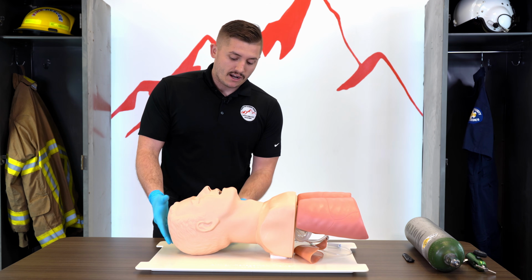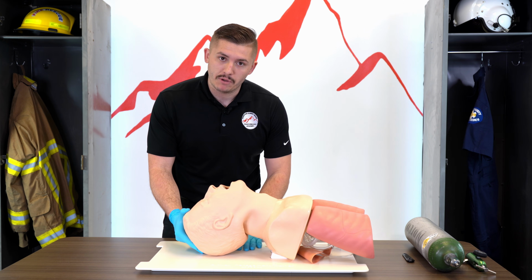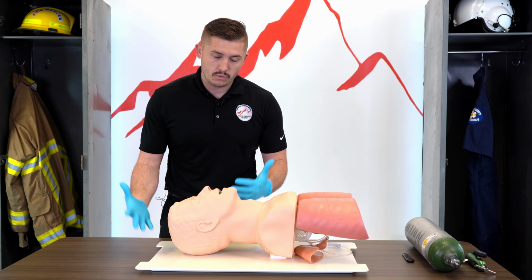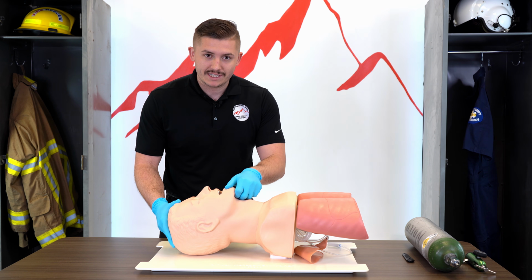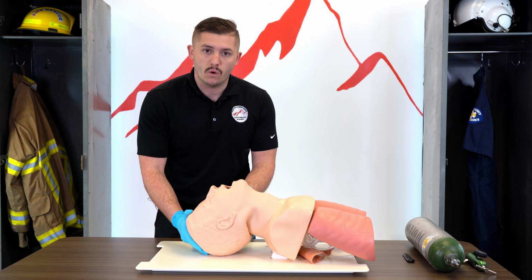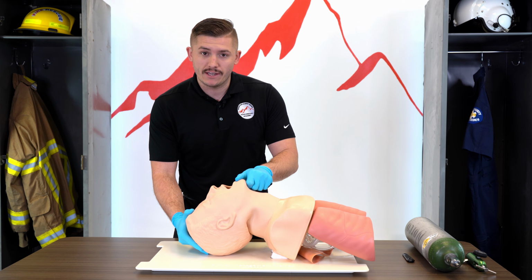With these mannequins, it's obviously a little bit easier as they are rubber and they grip to the plastic. On some patients, with hair or sweat or moisture, hardwood floors, things like that, this might be a little more difficult to maintain, so I might have to sit here and hold it. But yep, just one more time, head tilt, chin lift.